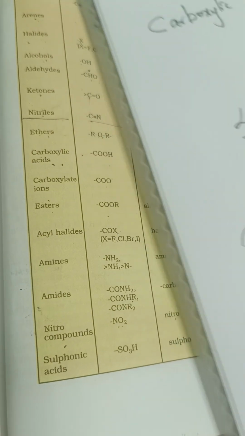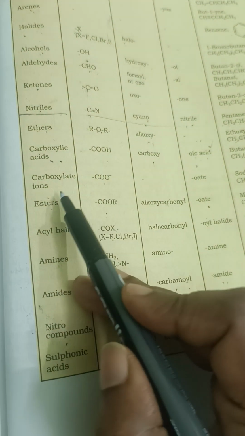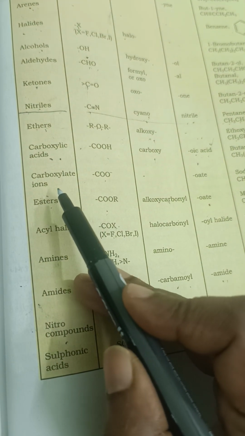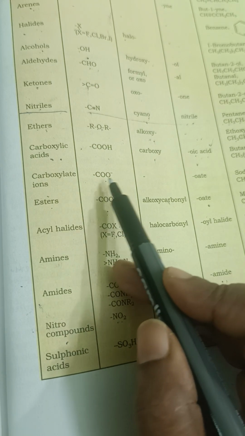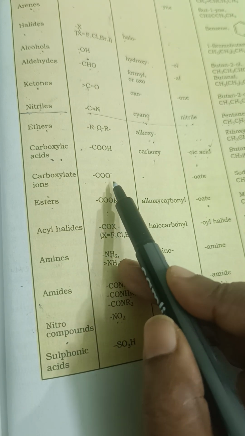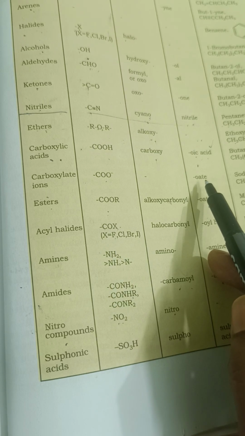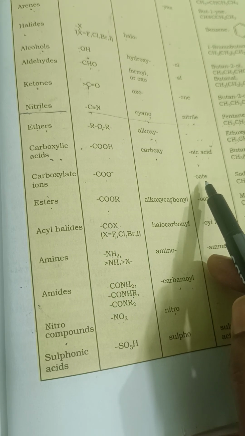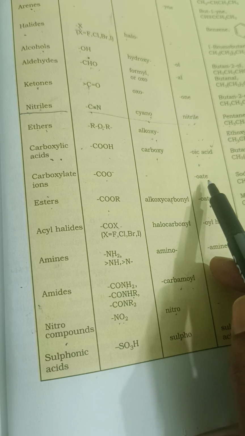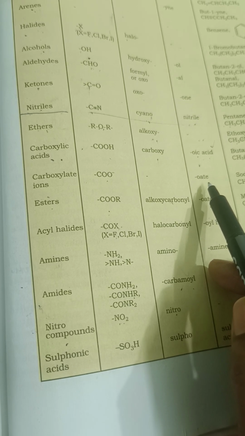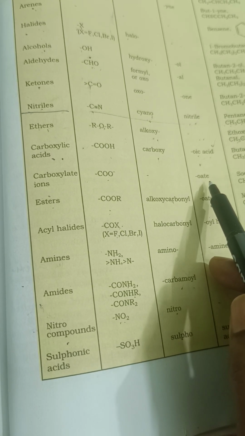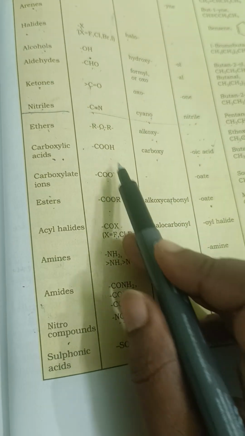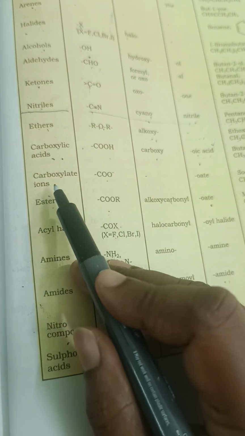Next we go to carboxylate ions. Now what are these carboxylate ions? Here they have given you bond COO minus. For this the suffix is oate. You should end with oate while writing the IUPAC nomenclature. Now I'll write down this functional group structure for carboxylate ions.